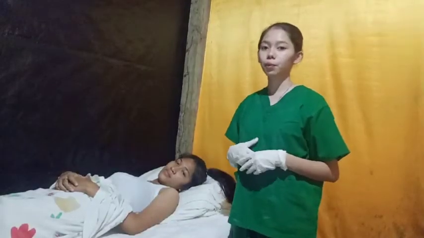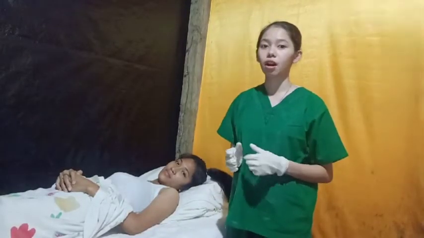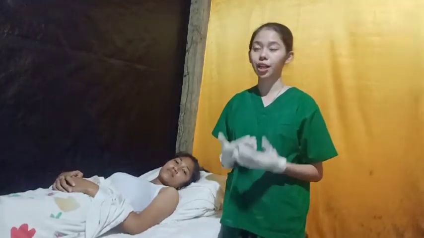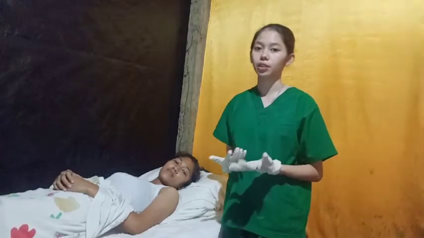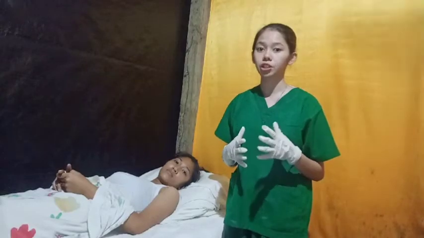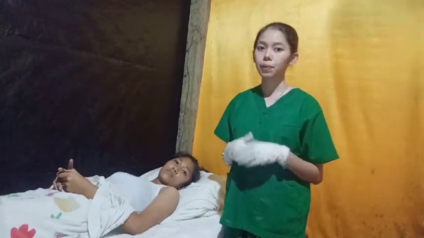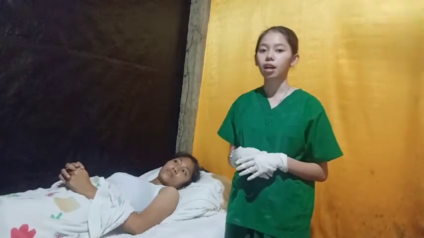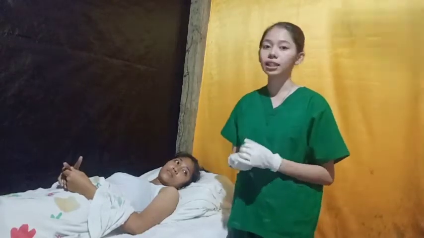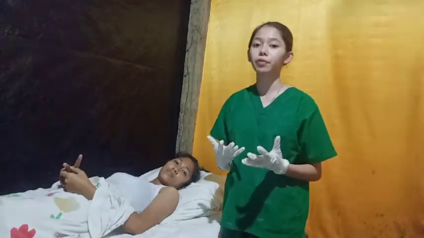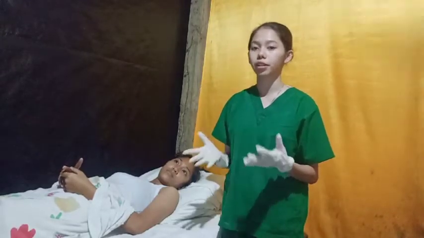So now we're going to auscultate over the aortic area, pulmonic area, Erb's point, and also the tricuspid area and the apex. The rate should be 60 to 100 BPM with a regular rhythm, and we note any abnormalities that we hear as we auscultate. Now we're going to palpate first and then auscultate the aortic area.